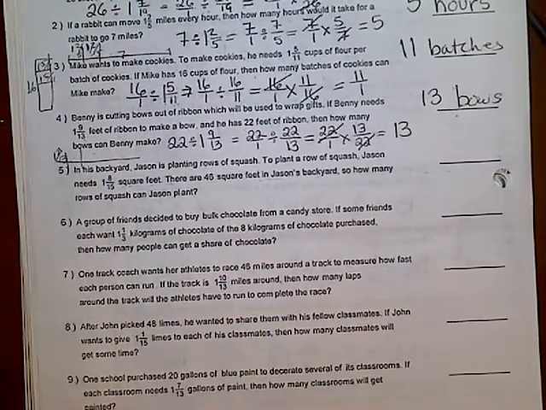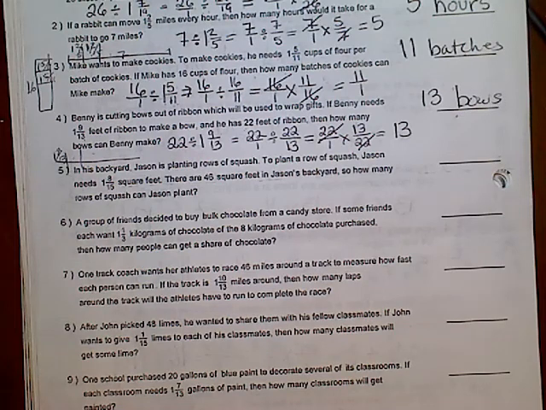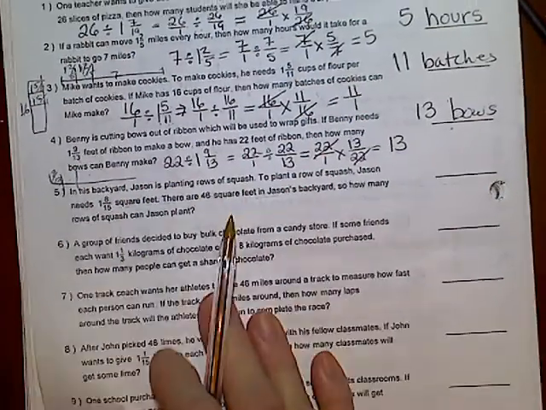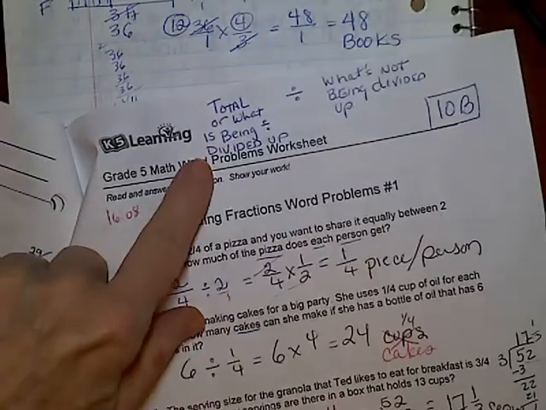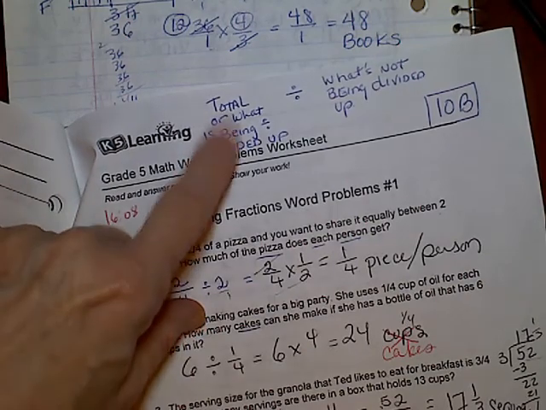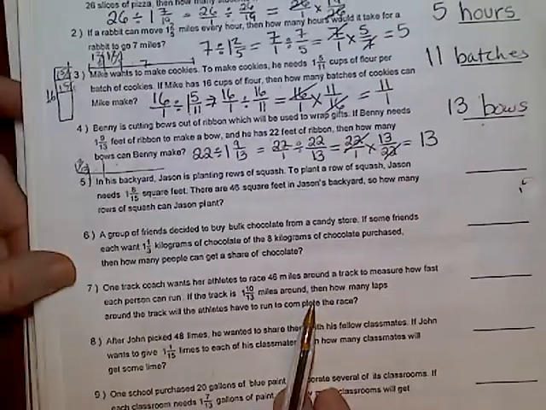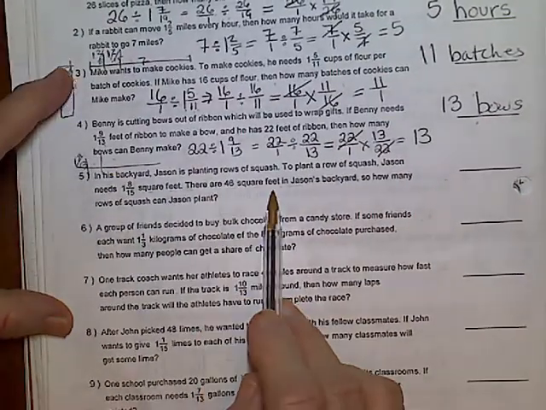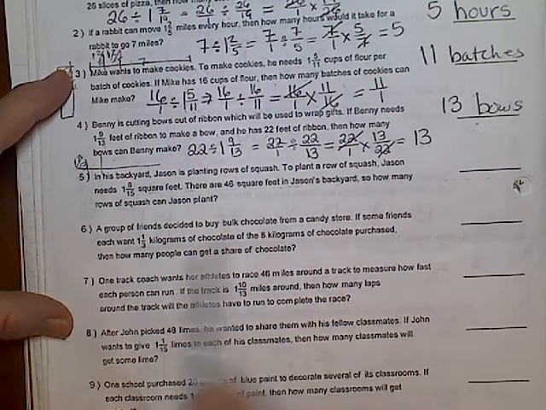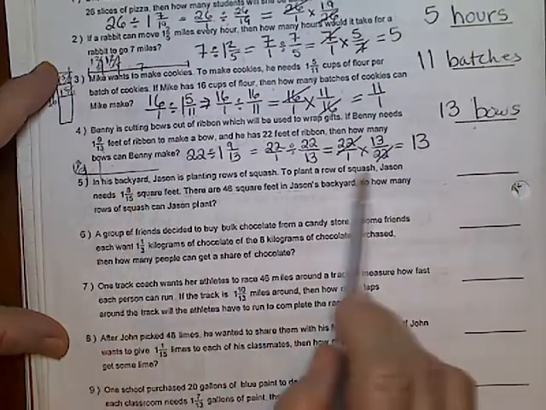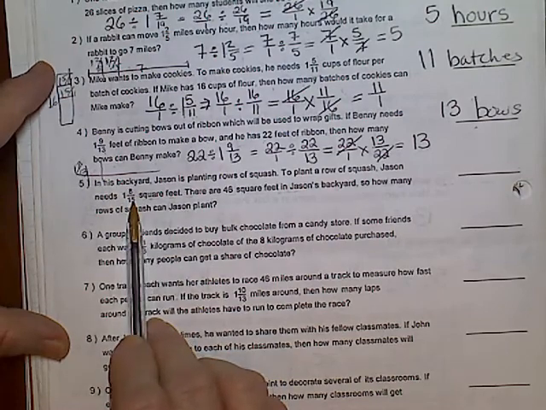So again, you can either say, what is it that he's dividing up? And if you say it that way, again, looking at the page from the last time, what's being divided up goes first. What's not being divided up goes second. So it looks like what's being divided up is his yard, the whole thing. What's not being divided up is he needs this much to plant a row of squash.